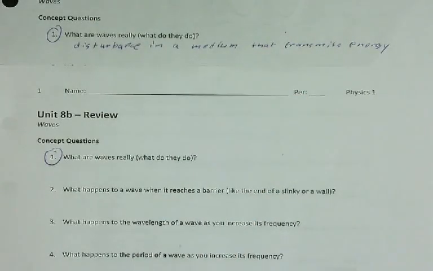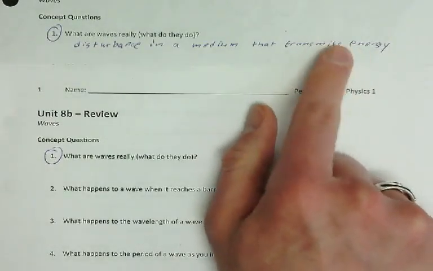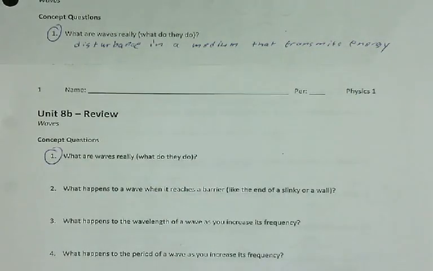That's the magic definition. But the key thing is, what are they doing? They're doing transmission of energy. That's what makes them different than simple harmonic motion, different than pendulums or springs. They transmit energy. All right. Good.